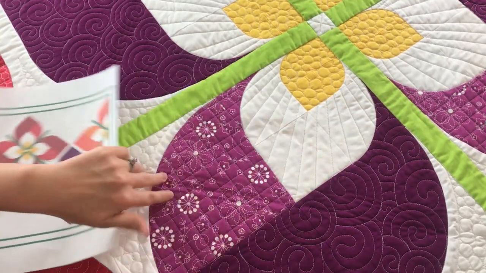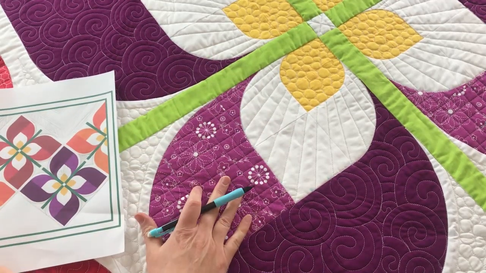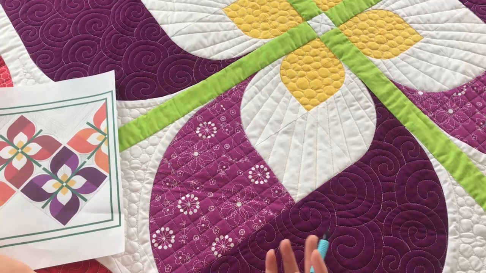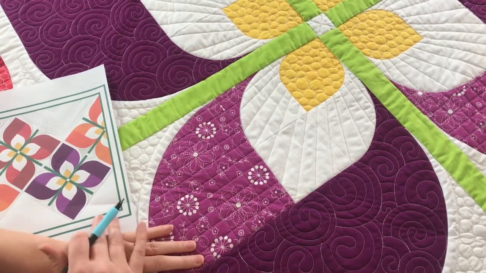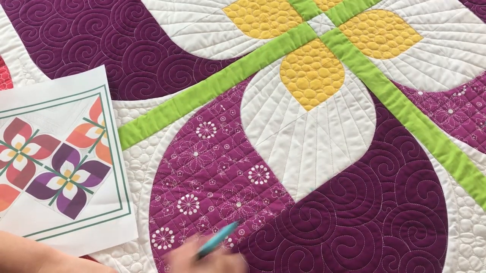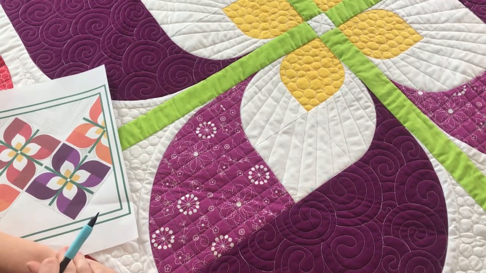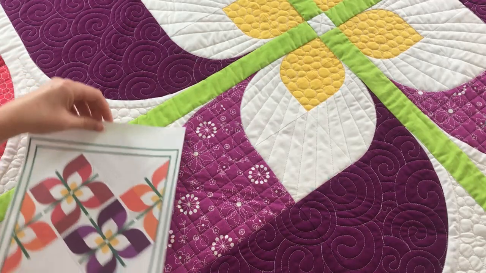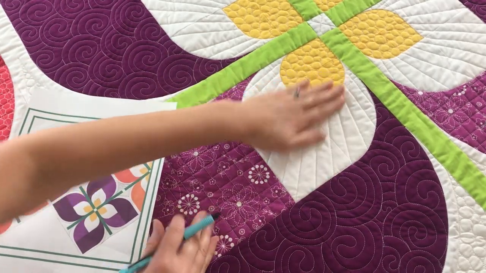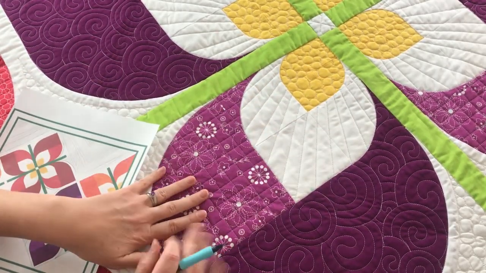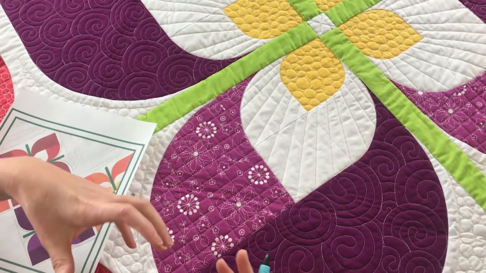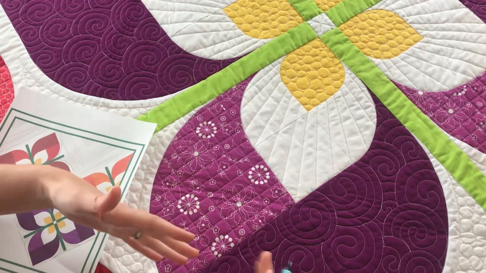And then more contrast. Because these were printed fabrics, I knew that whatever design I put in there was not going to show up as well or was going to compete with the print of the petal. And so that's why I just did a cross hatching, a simple grid all the way across, and left it like that. So we've got the different angles. These are going at an angle. These are going the opposite direction. We've got the curves here. And all of them work together to provide a lot of visual interest.